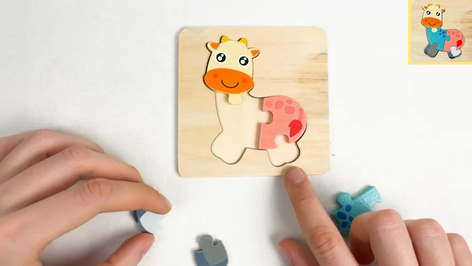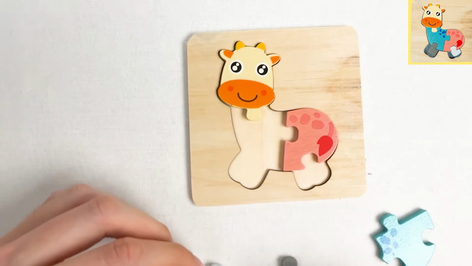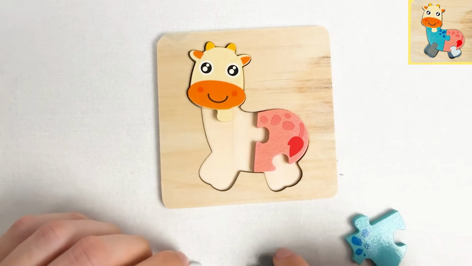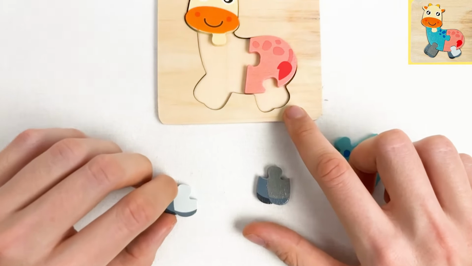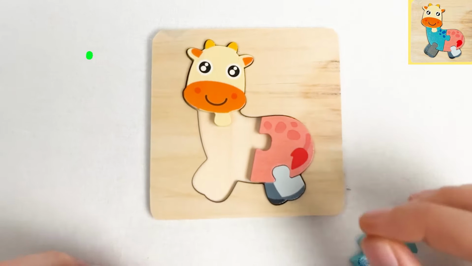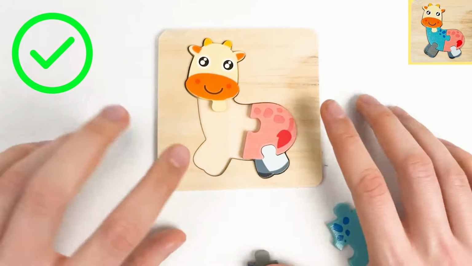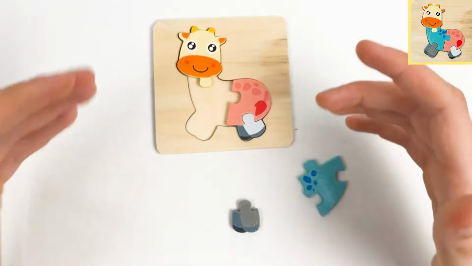And here you can see we have a leg. But which leg should we place? The right or the left? And you can see that the left leg is the smallest one. So let's take it and try. Yes, it does work. We already have 3 puzzle pieces on the board. We already completed the giraffe.